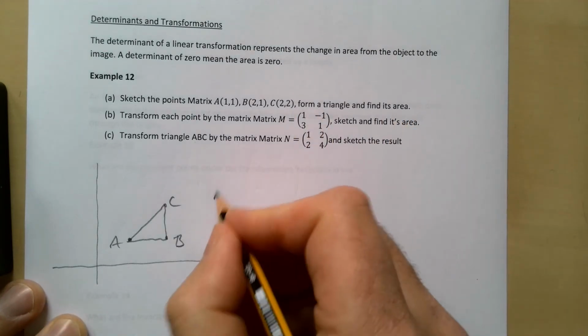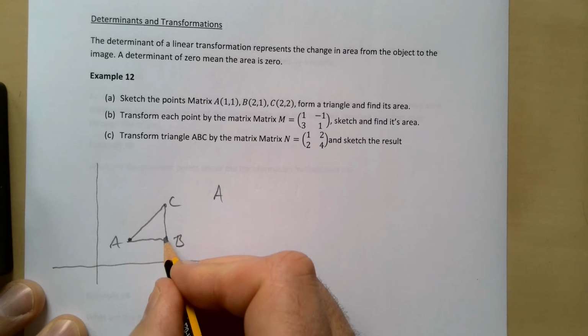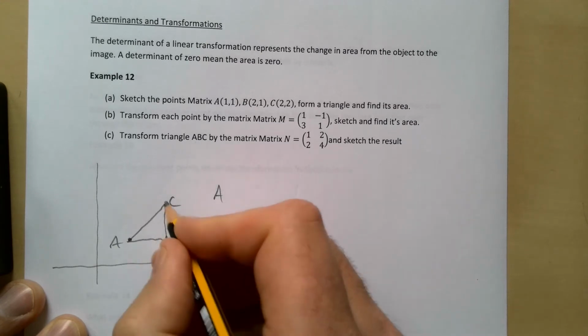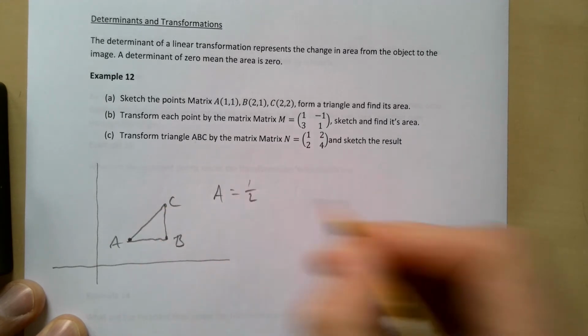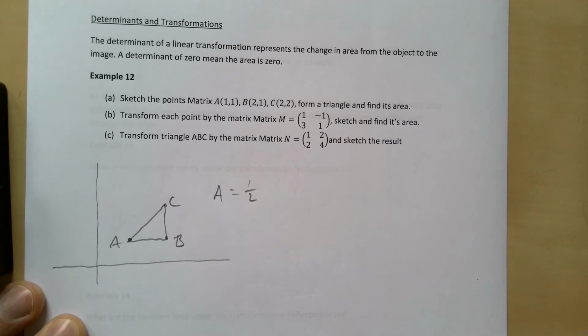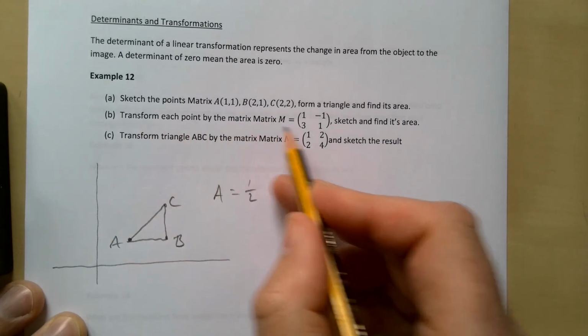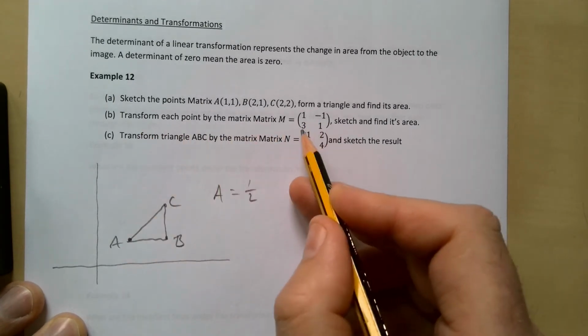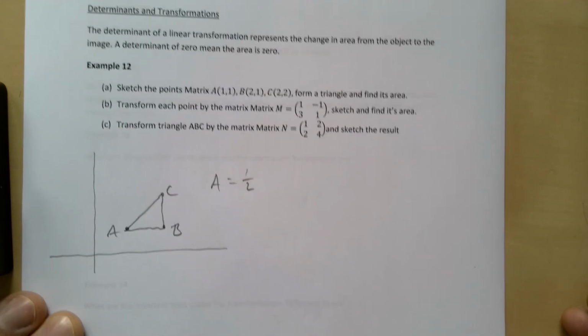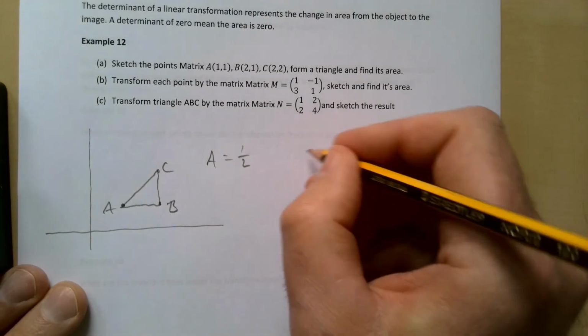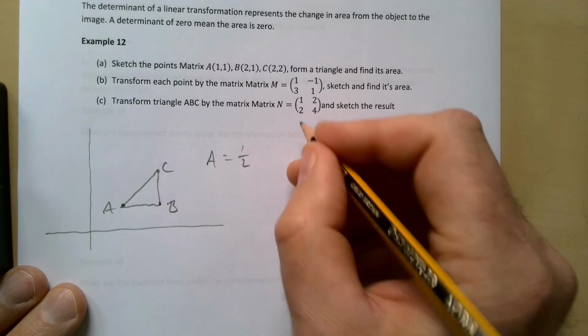Find its area. So the area of this triangle, the base is 1, the height is 1, so the area of that triangle then is a half. Transform each point by the matrix (1, -1; 3, 1), and sketch its area. So let's transform each of these points.